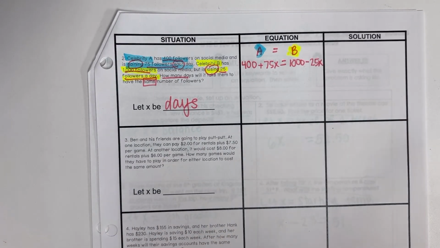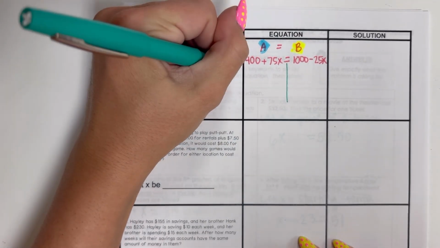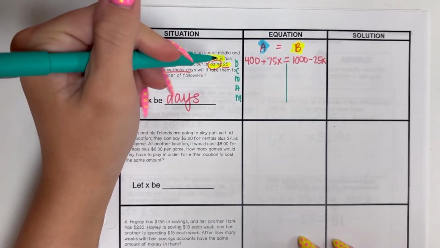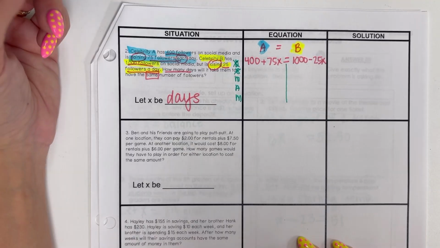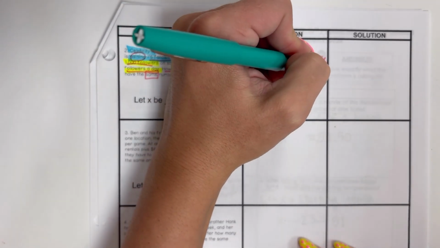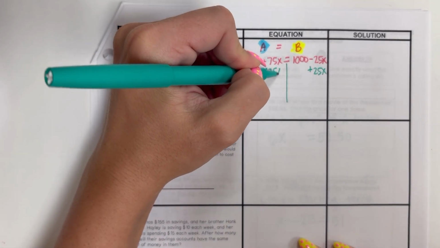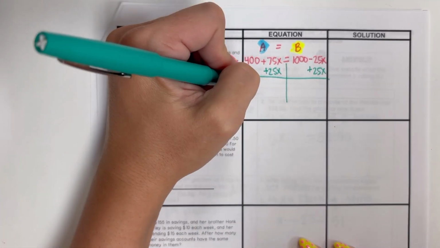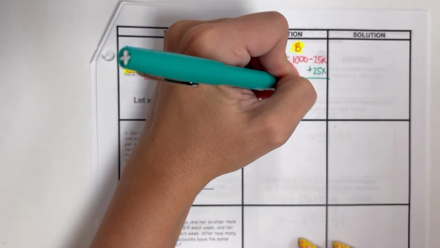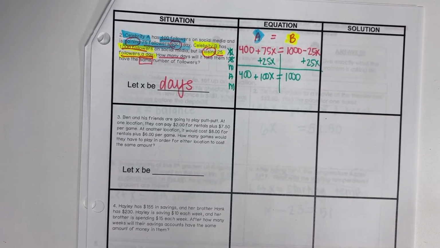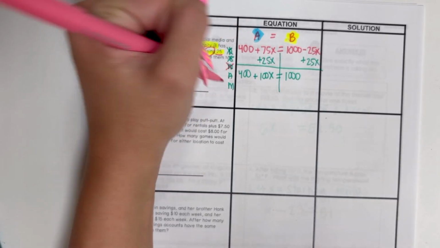And now it does want us to solve it. So this is when you draw your line and you can go through your steps. We do not have distributive property. We do not have like terms. We just need to move the variable. So I'm gonna move negative 25x by adding 25x to both sides. So that will leave me with 400 plus 100x equals 1,000. Okay, so that was moving the variable, and now we have a normal equation where we follow our normal steps.